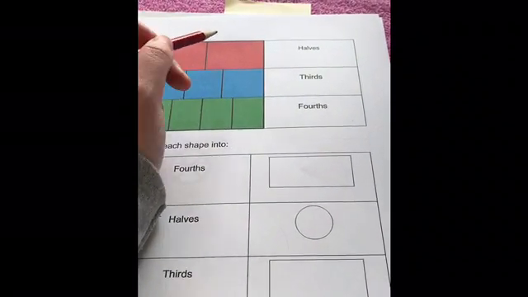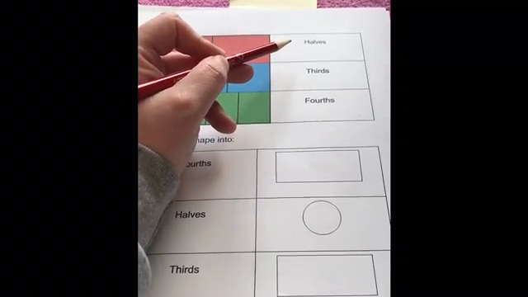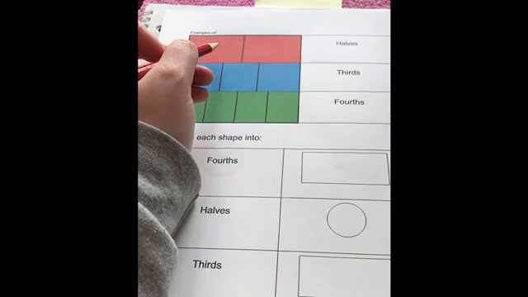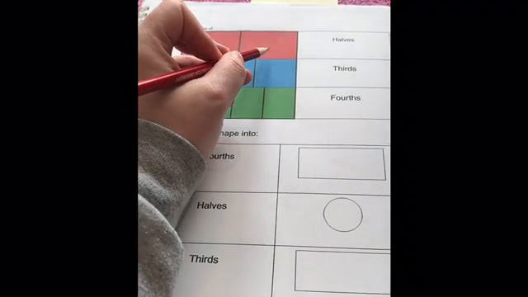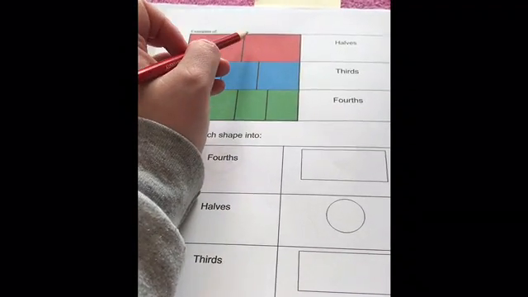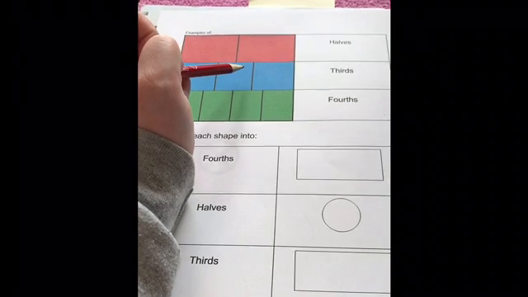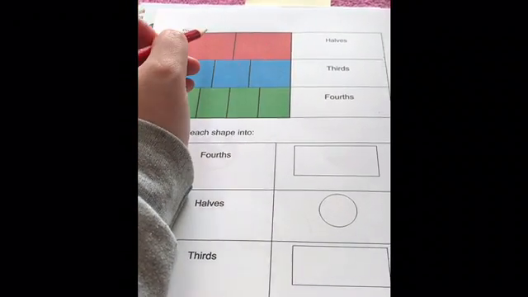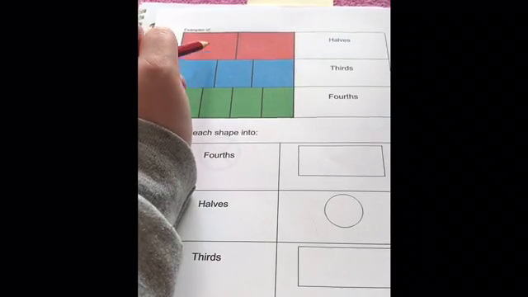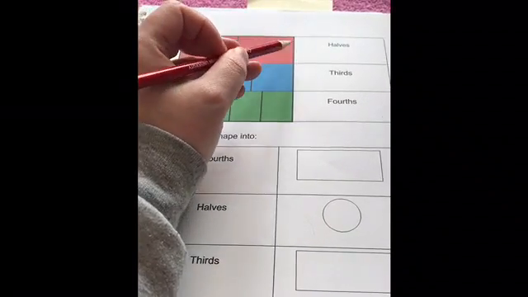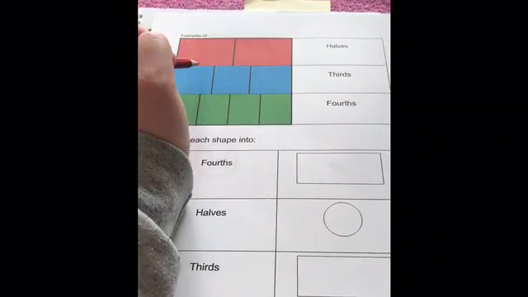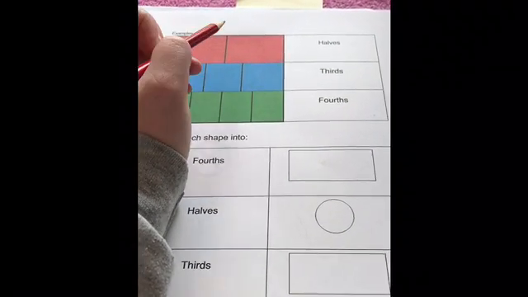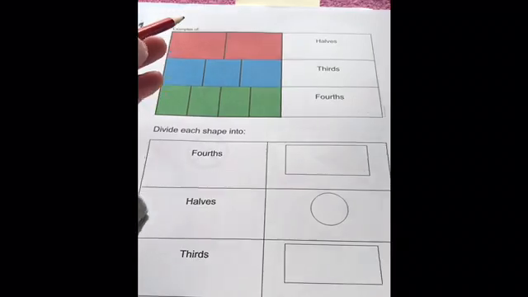So, the first one we have is halves, that is 2 sections. So I get one and you get one, and notice how the line is exactly in the middle. We each get an equal part. I didn't put the line over here so that I get a giant piece and you get a small piece. For something to be halves, it has to have equal parts.